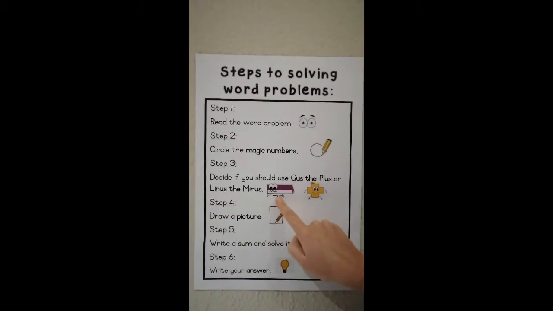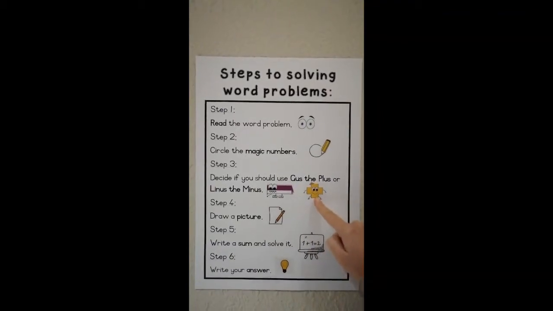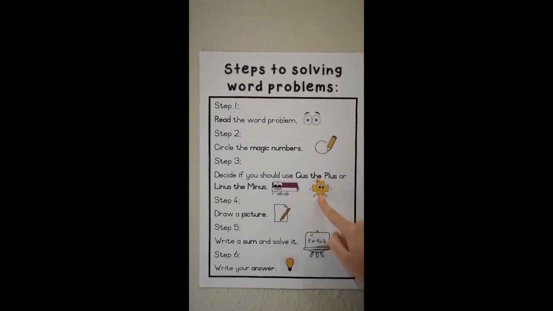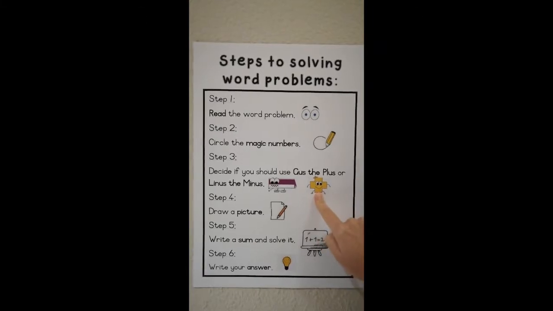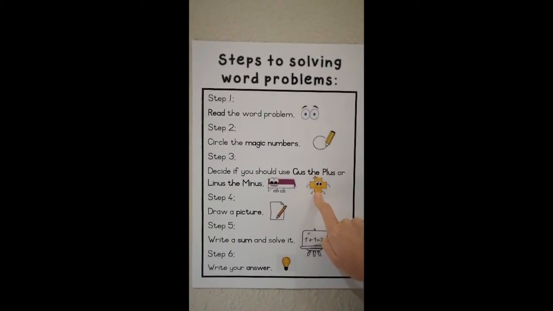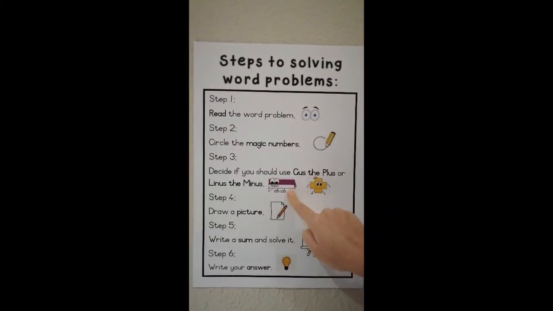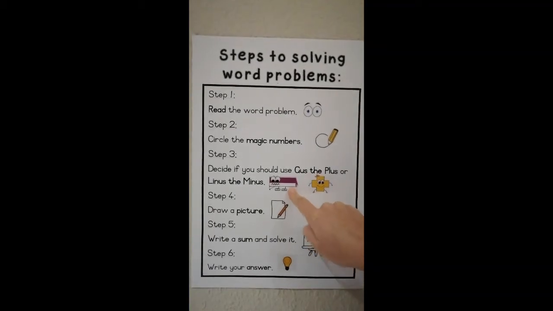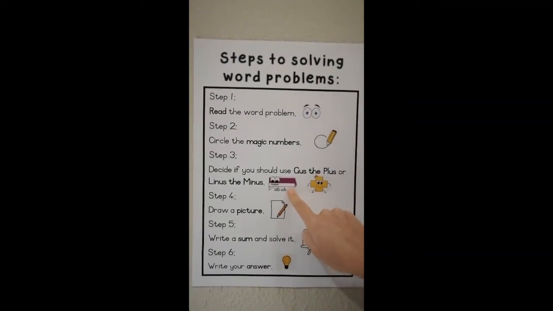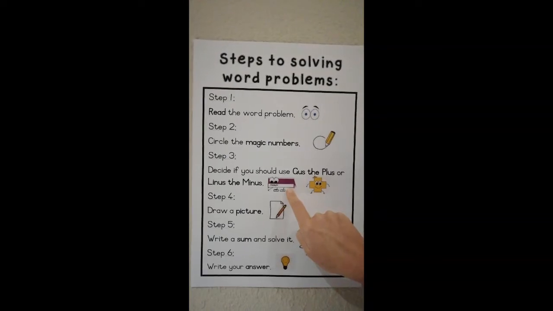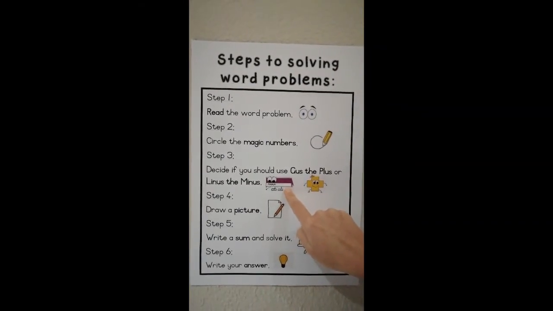And here's a picture of Linus the minus and Gus the plus, because these 2 characters are very important in helping us solve word problems. Now, we know that Linus the minus is not always helpful, but one thing that you need to know about him is that he loves being a detective and he loves solving problems.